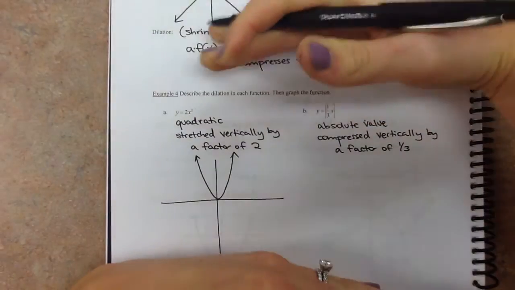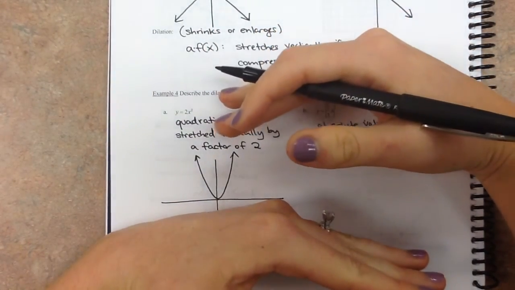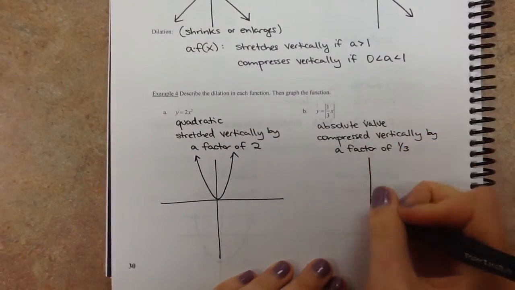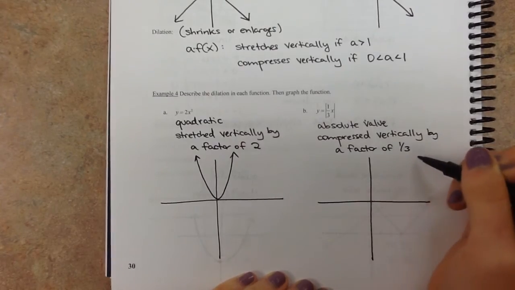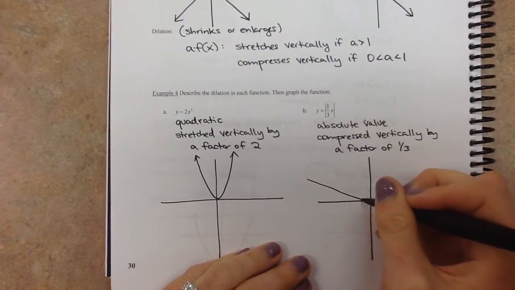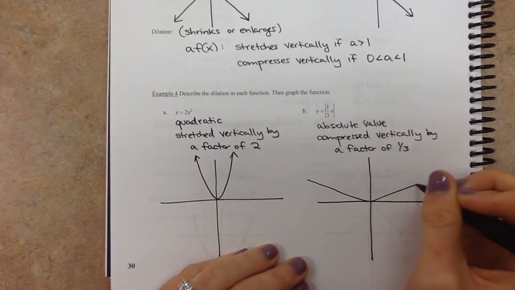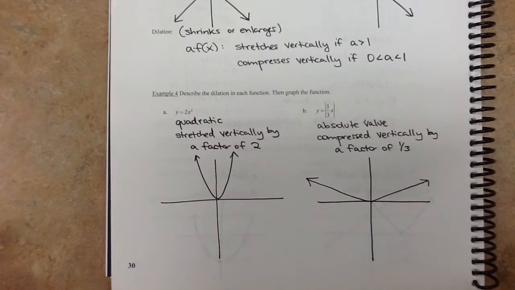Okay, so picture if we made you 1/3 your original height, it would squash all your mass out. You'd be a little bit plump. Okay, so picture where the normal absolute value graph is. If we compress it vertically, it's going to look a lot wider, like that. Okay, so that's what a dilation looks like.